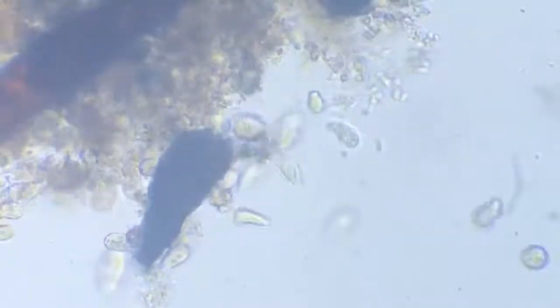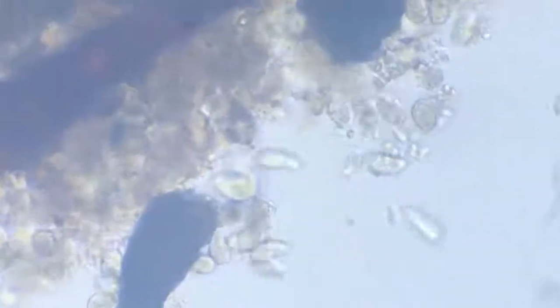What is that congregation? So do you see them? Well, they are right in the center, those little specks.